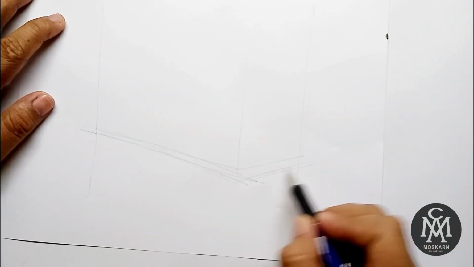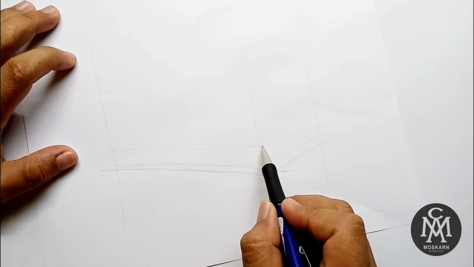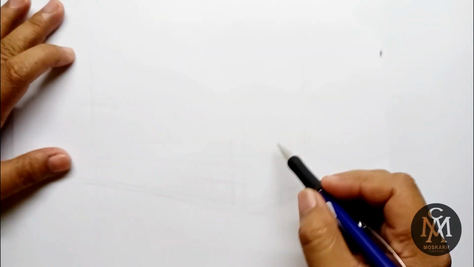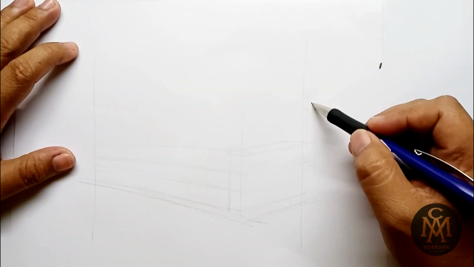First, I created an isometric box, then divided it by foot height, seat height, arm height, and back seat height. These are the important parts to get proportion in furniture drawing.